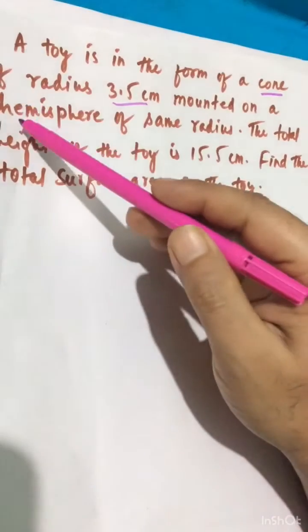This is a descriptive category. So the question is, a toy is in the form of a cone of radius 3.5 centimeter, mounted on a hemisphere of the same radius. The total height of the toy is given as 15.5 centimeter. Find the total surface area of the toy.